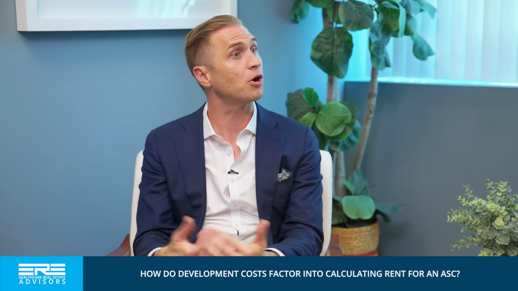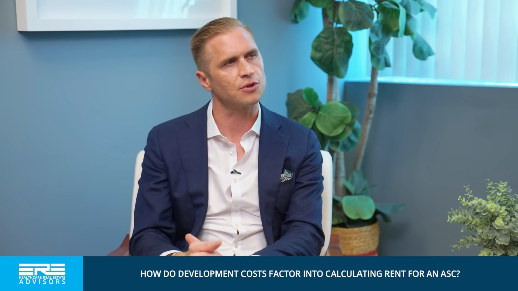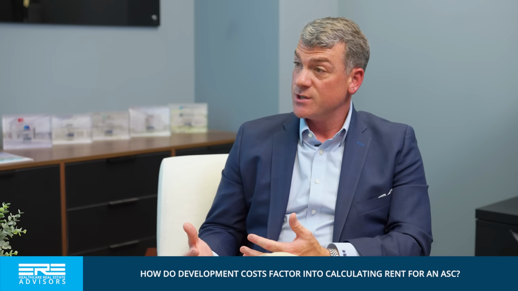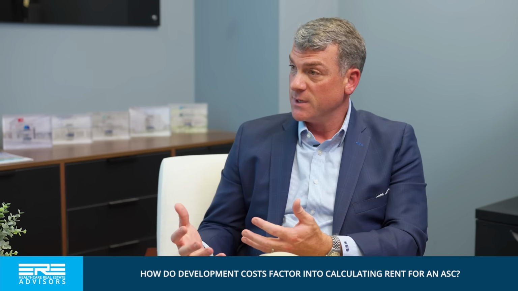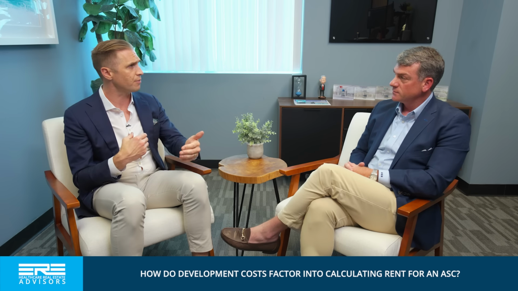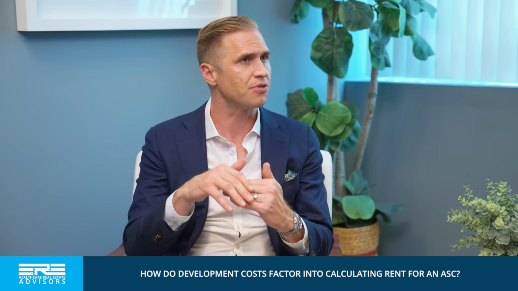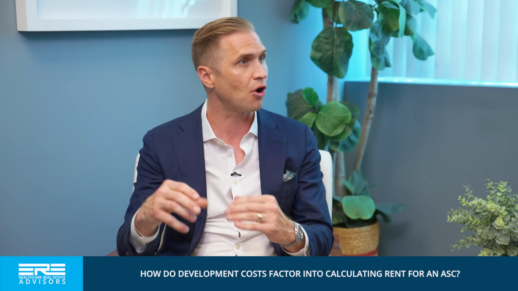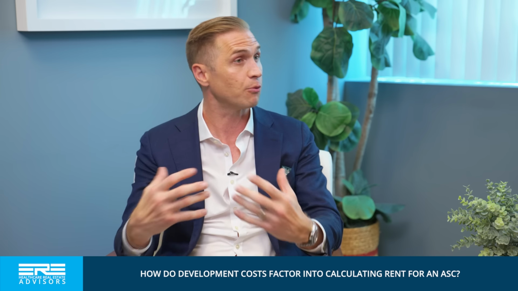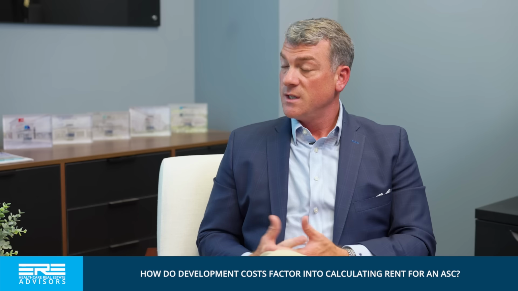Now that we've firmed up our development cost, how does that play into the rent calculation? The developer will apply a yield on cost calculation. That's a return on investment for the total cost of the project. And so the way I understand that is they are probably going to borrow the money at a certain rate, and so they need an additional rate of return on top of whatever their borrowing cost is in order to get a return on that project. Does that sound right? Yes, that's correct.